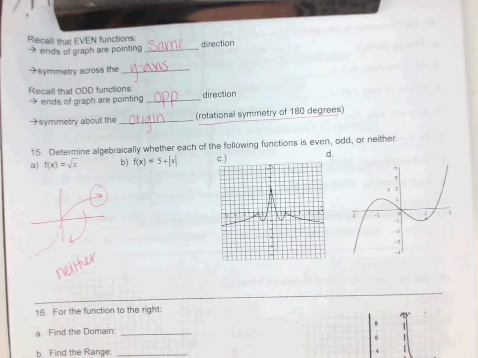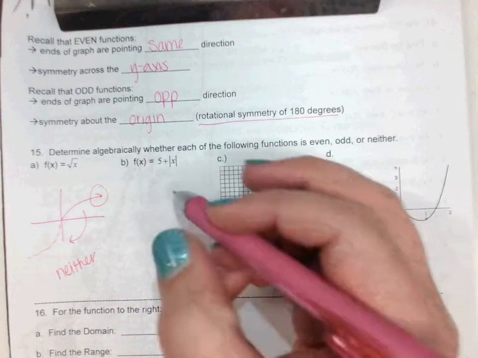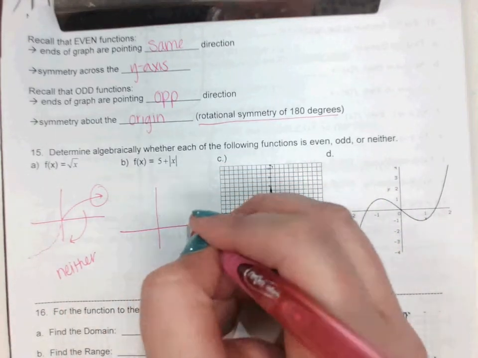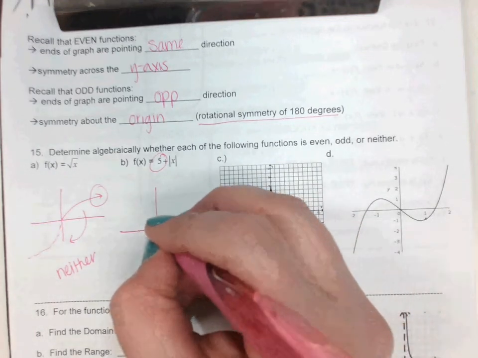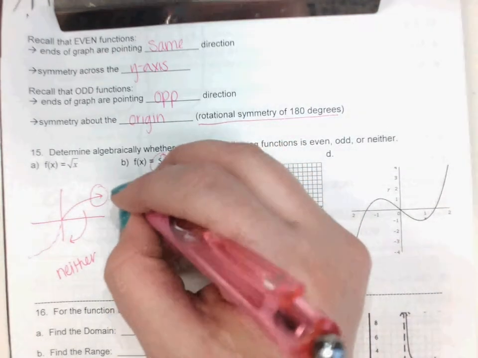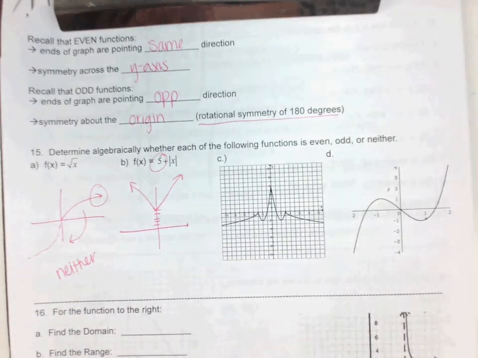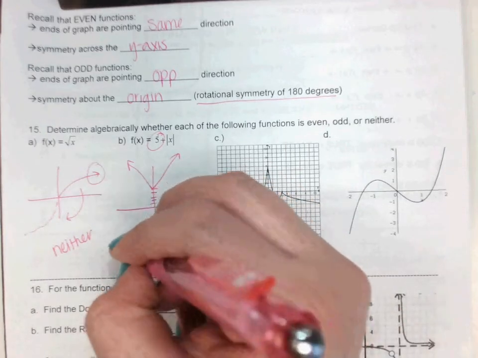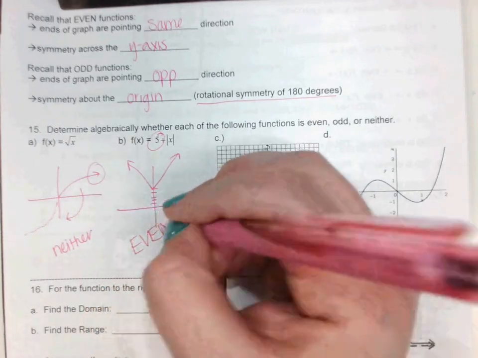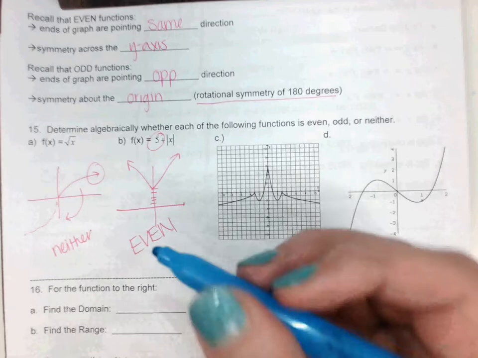Okay, look at B. What shape is an absolute value graph? V. The 5 shifts it which direction? Up or down? Up. So 1, 2, 3, 4, 5. Boom. V. Which way are my ends going? Same. That makes it what? Even. Also, where's your symmetry at? The y-axis. Draw your symmetry in.